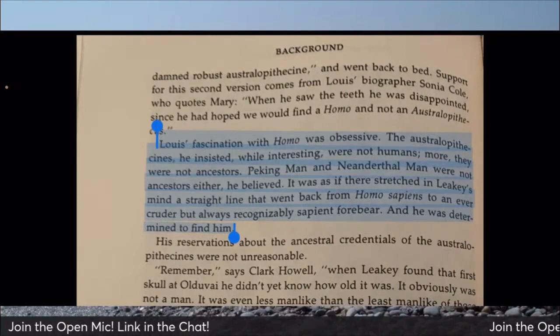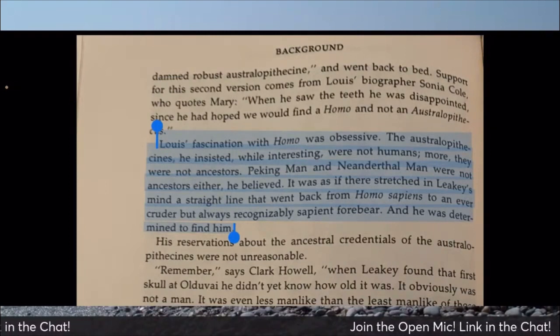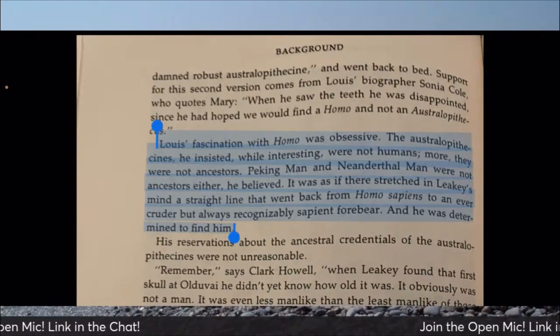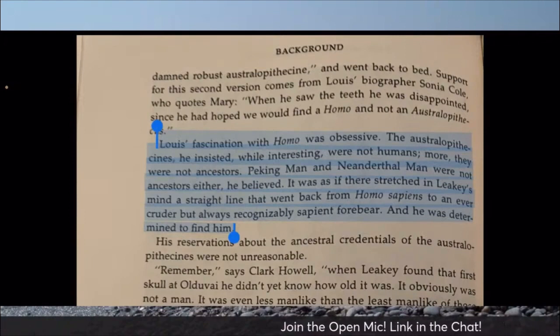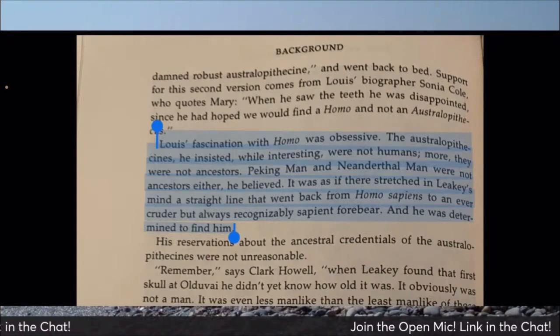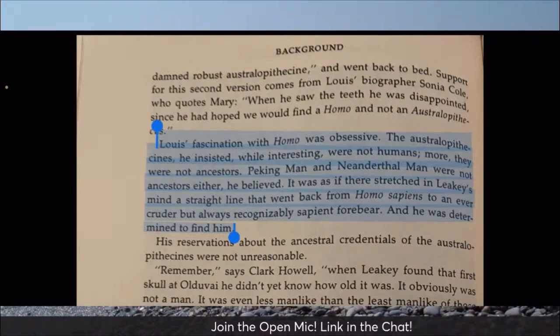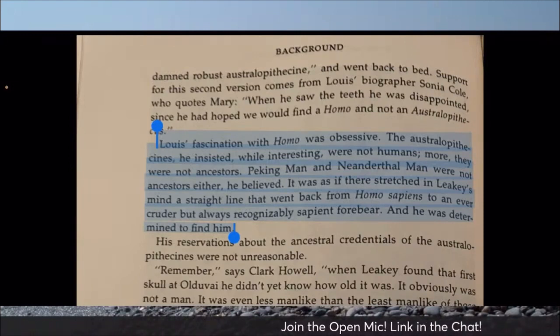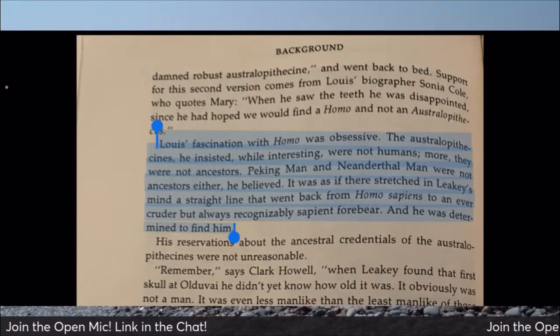Now in this book, on a page in the book, it reveals that Louis's fascination with the Homo was obsessive. The Australopithecines, he insisted, while interesting, were not humans. More, they were not ancestors. Peking man and Neanderthal man were not ancestors either, he believed. That's interesting. It was as if there stretched in Leakey's mind a straight line that went back from Homo sapiens to an ever cruder but always recognizable sapient forebear, and he was determined to find him. So that's what he's doing over in Olduvai Gorge. And they did. They found some great stuff.